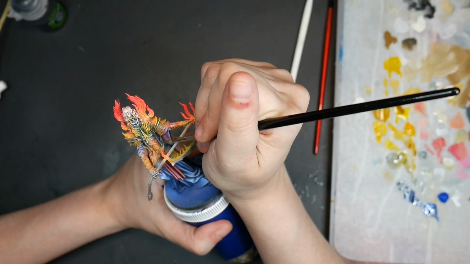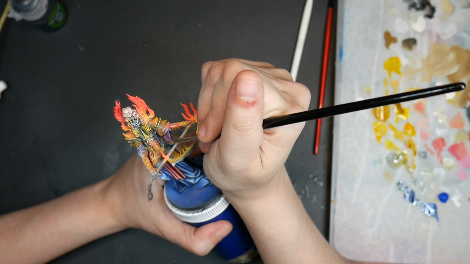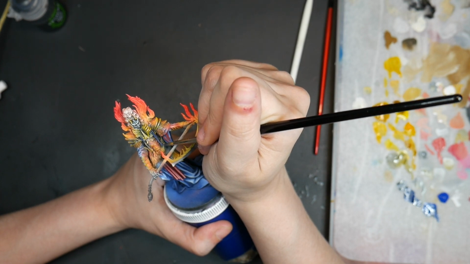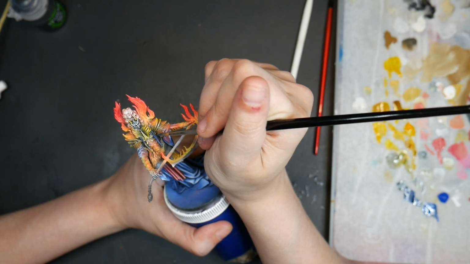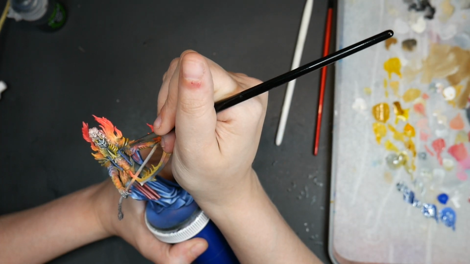If I was doing it over, I would have darkened down his robes towards the bottom, but I was so excited to practice the loaded brush technique, I didn't fully think through what I was doing. It's still a fine model, just not my best.